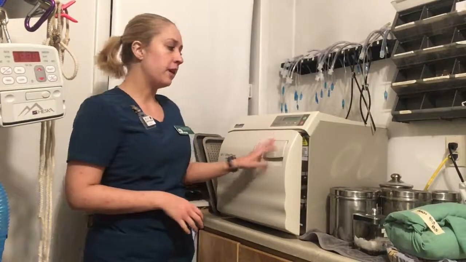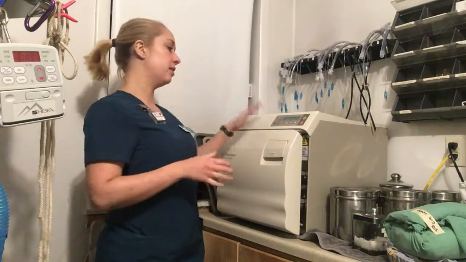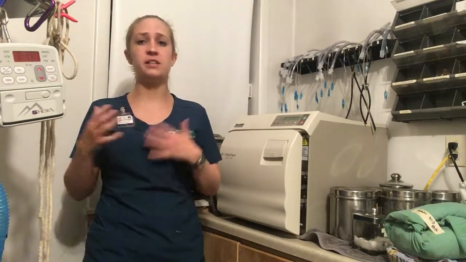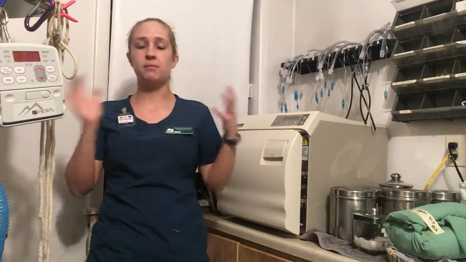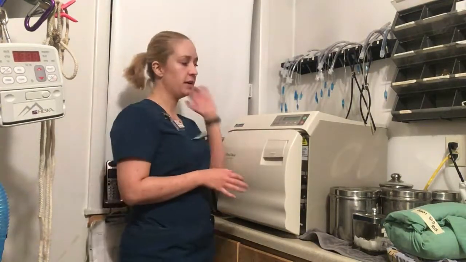So this is our autoclave. The one that we have is a gravity air displacement sterilizer, and basically what the autoclave does is it is a high pressure system that gets really, really hot, and with that high temperature and the high pressure, it kills any living thing that is on or in the packs. So it gets to about 250 to 270 degrees. It'll get up from about 15 to 27 psi, and it can take about 3 to 15 minutes to sterilize, depending on what it is that you're sterilizing.